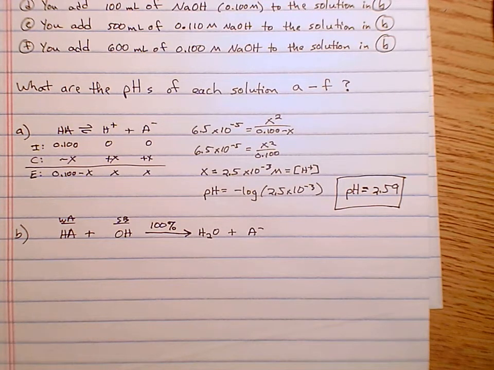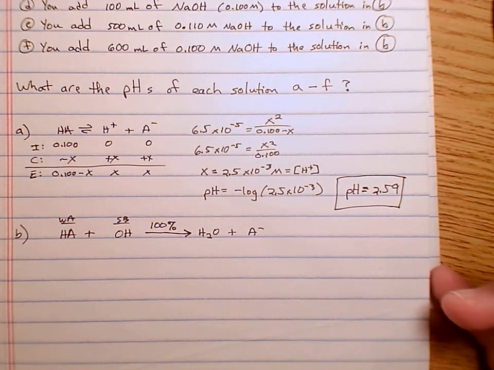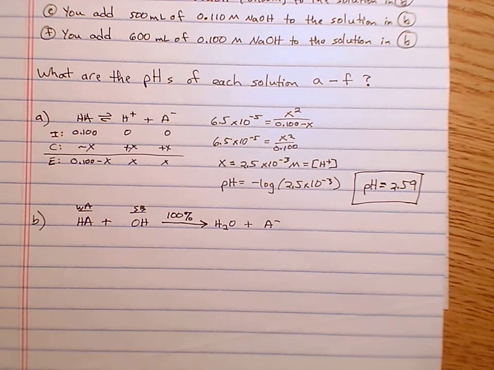And so this is going to be an ICF-like, or ICE-like, table. I like to call them ICFs. At this point, we're actually just doing a stoichiometry problem. We're taking stoichiometry that we learned in Gen Chem 1 and using ICE-like tables to figure out the reaction.